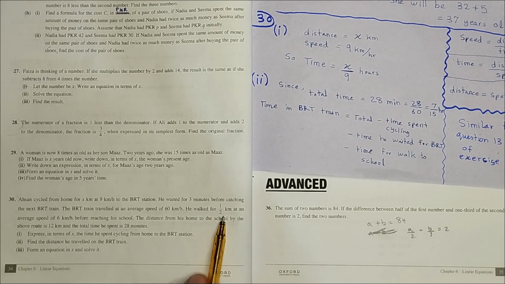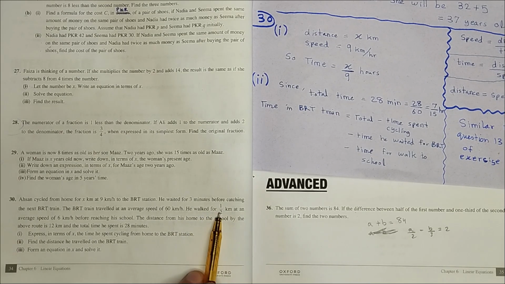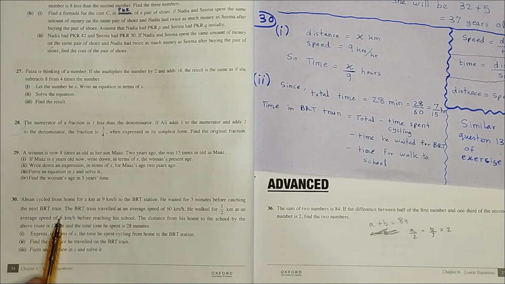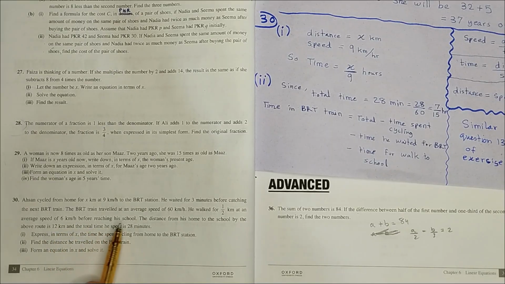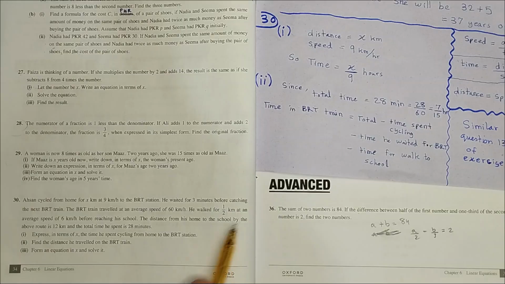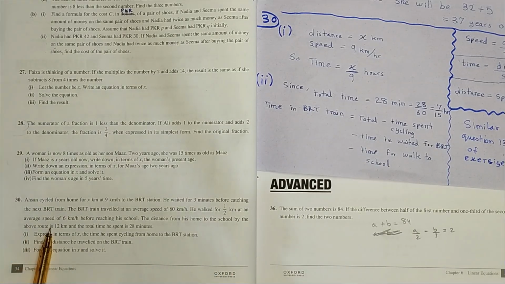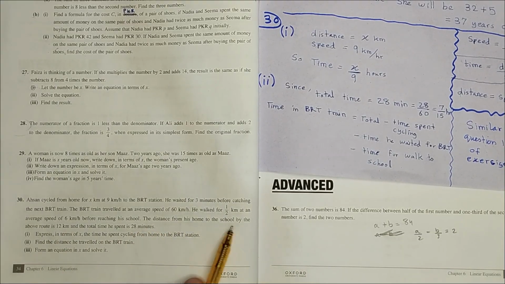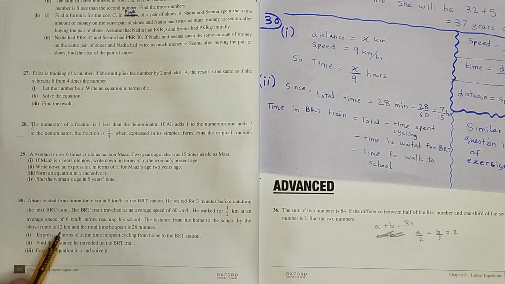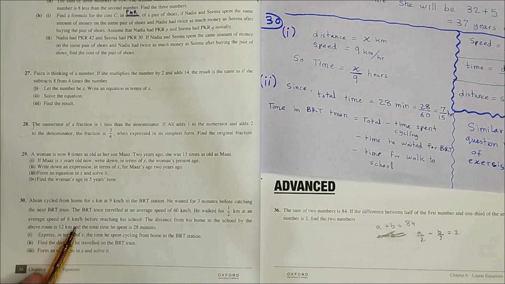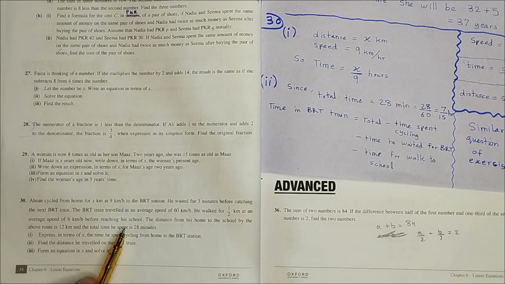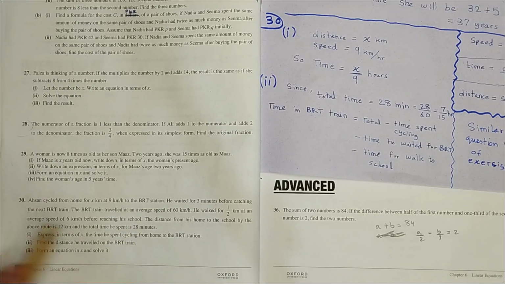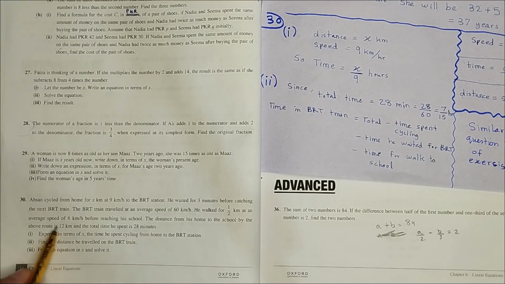He walked for 1 by 2 kilometers at an average speed of 6 kilometers per hour before reaching his school. The distance from his school to the above route is 12 kilometers. In other words, the total distance from his home to the school is 12 kilometers. The total distance is 12 kilometers, and the total time that he has spent in all this journey that we just talked about is 28 minutes. So we know the total time and we know the total distance.